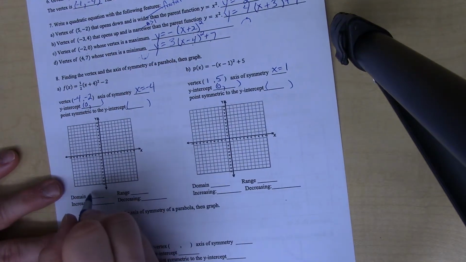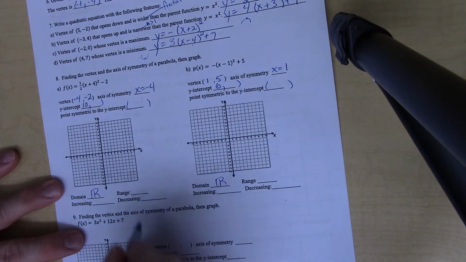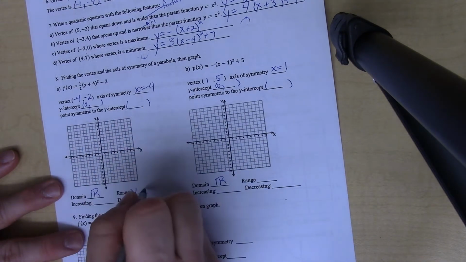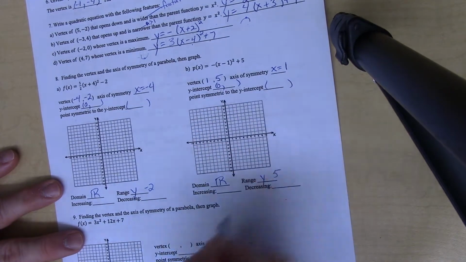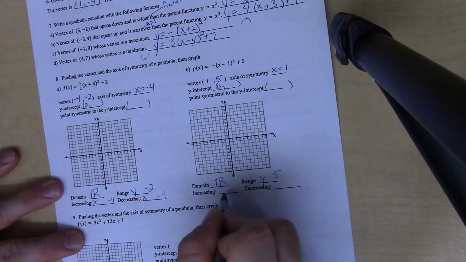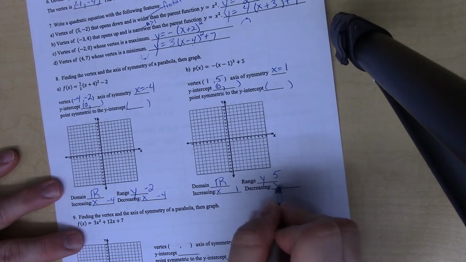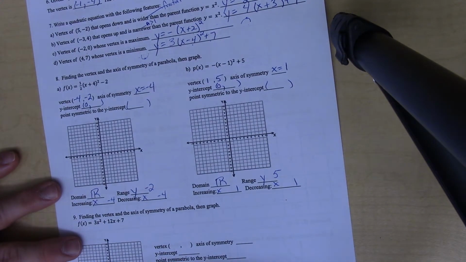Domain, you should remember, is always all real numbers, so we can go fill that in for both of these right away. The range is going to involve the y value of the vertex. And x increases and decreases according to the x value of the vertex. Same thing here. Right, so we got a lot filled in already. Let's go find the rest of it.